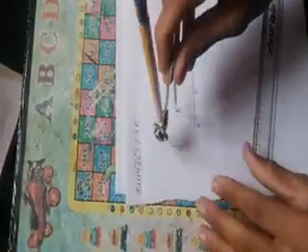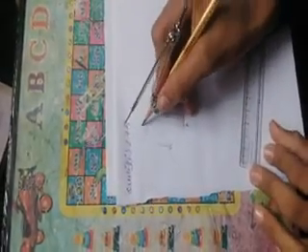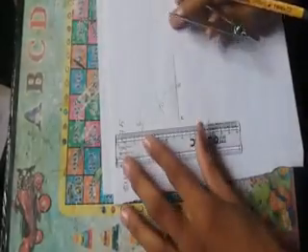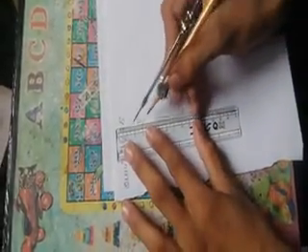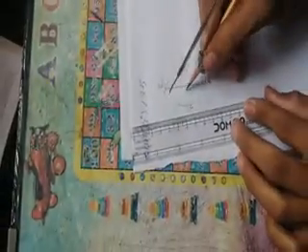Now with C and D as center, draw one arc. Then first we have to make the 90-degree angle. Now join E to A. EAB will be the 90-degree angle. Now we have to make 75. To make the 75-degree angle, mark this point as F.